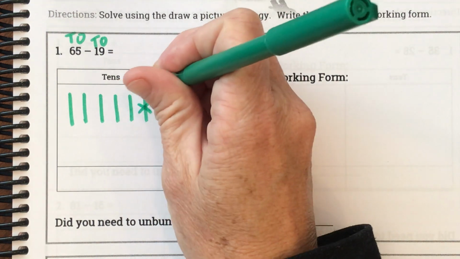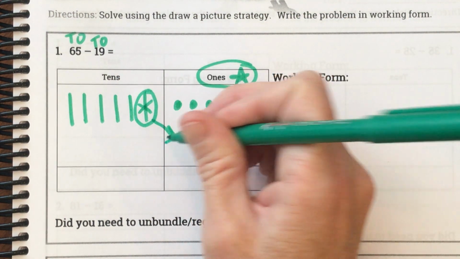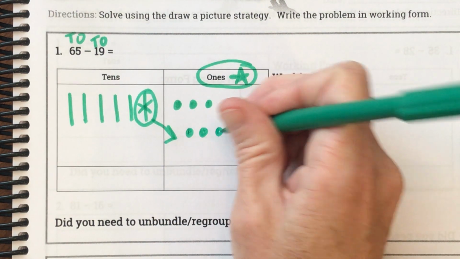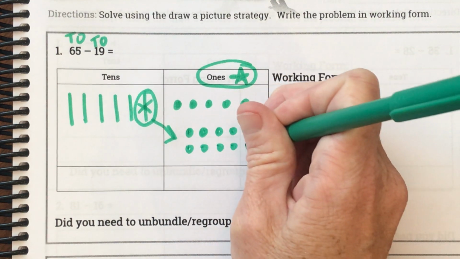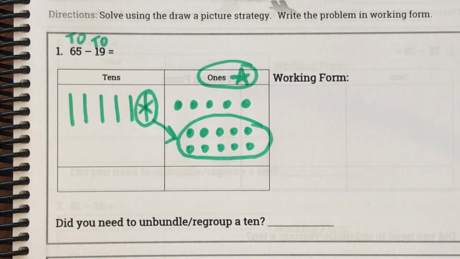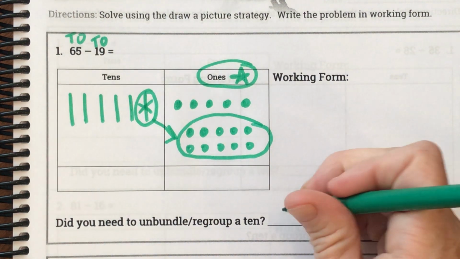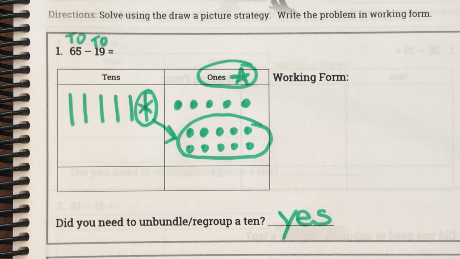So let's cross one of these off and we're going to move it over here. So instead of a 10 rod, let's make 1, 2, 3, 4, 5, 6, 7, 8, 9, 10 ones. So all we did is we regrouped or unbundled. And so we can write that here right now. Did you need to unbundle or regroup a 10? Yes, we had to because we didn't have enough. Okay, now we have enough.